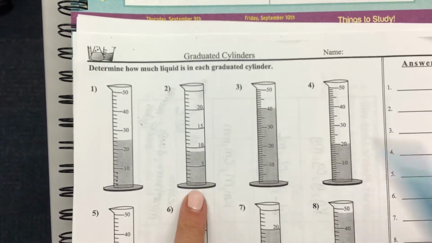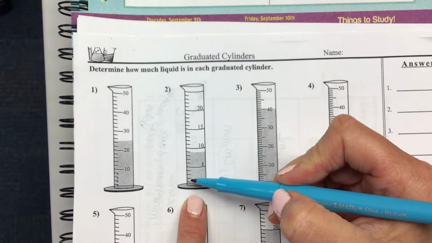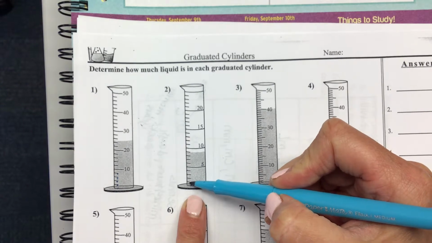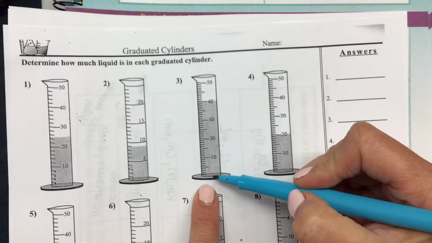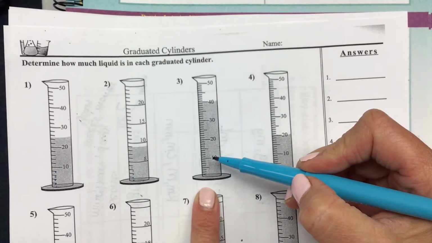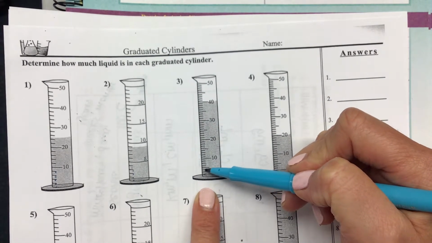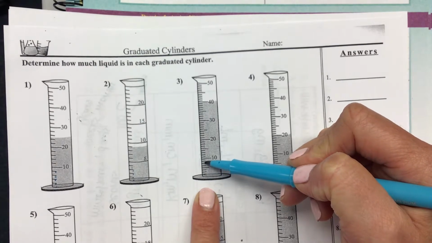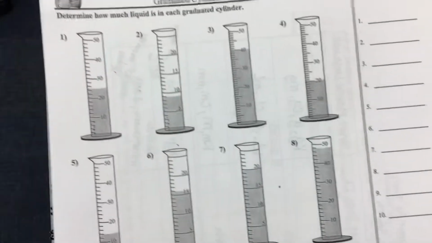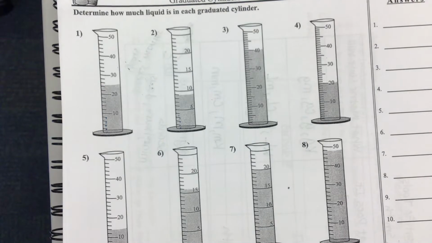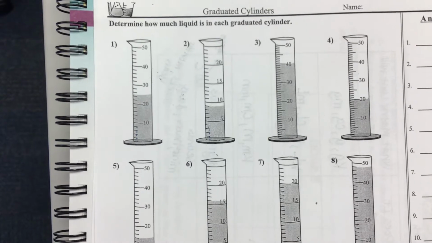Now, look at number 2. Here's a 0 and here's a 5. What is this scale? 1. Count them with me. 0, 1, 2, 3, 4, 5. It could look like this. Here's a 0, here's a 10. Look at the scale. 0, 1, 2, 3, 4, 5, 6, 7, 8, 9, 10. And then back here we're counting by 2s again. The most important thing that you have to remember is to look at the scale and decide what each one of those hatch marks represents. Okay?